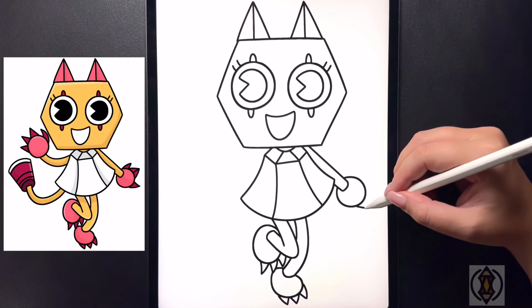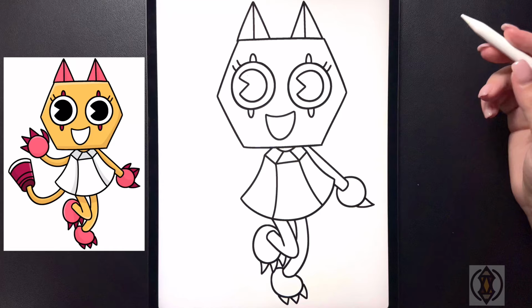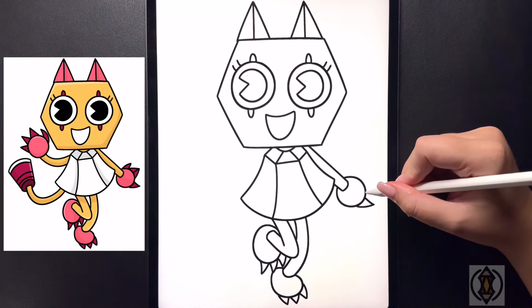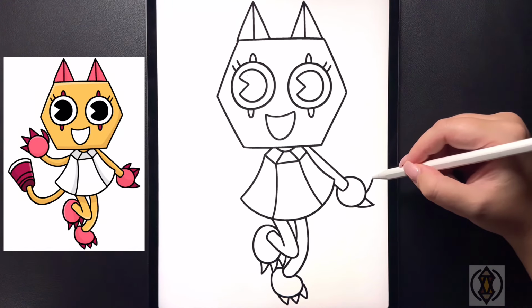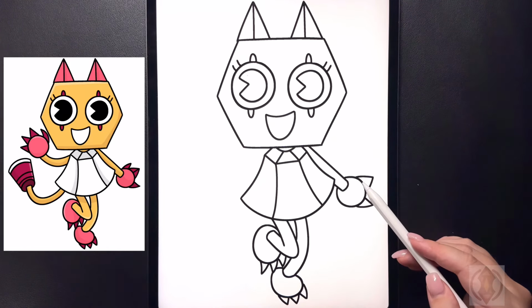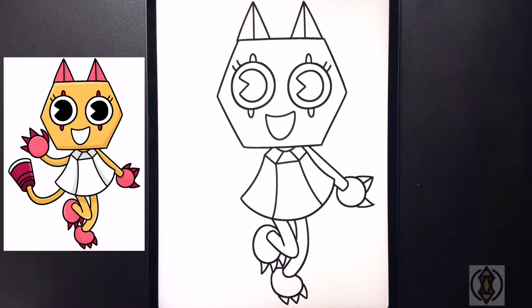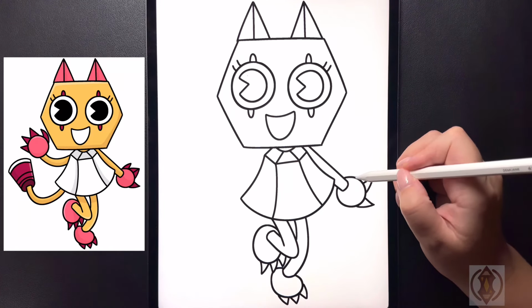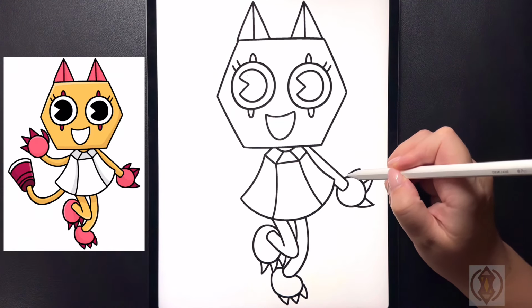For the thumb, we're going to curve this line over and then up. On the side, we're going to curve this line up, and then from that point, we're going to replicate that again. And then in the middle, we're just going to draw a diagonal line that comes out. Now from here, we're going to curve this line up and then down at a point.